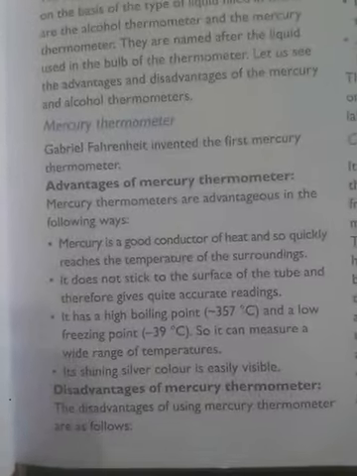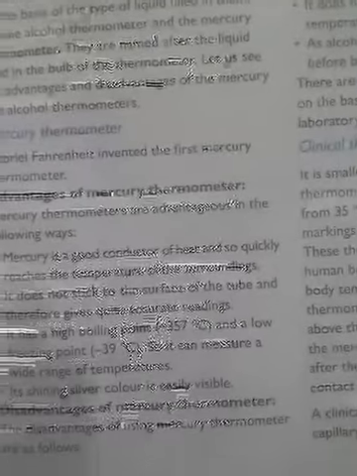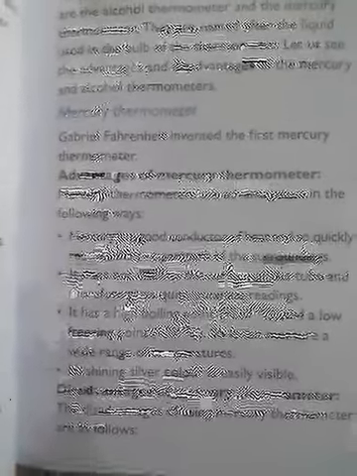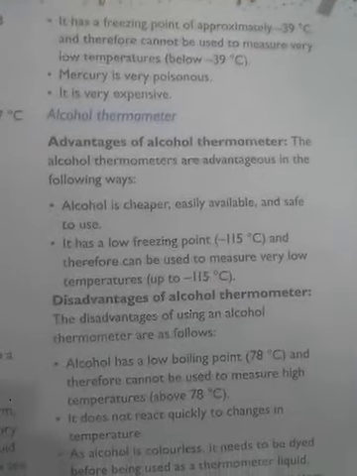The mercury thermometer is, I think, one of the oldest thermometers, where you have a substance inside it, which is mercury. So if your body temperature is high, the mercury will rise, and after cooling down again, mercury will come down. Here are some advantages and disadvantages of mercury, so you can go through it by yourself, and it's a very easy one. One of the main disadvantages is that it's quite expensive and gets damaged very easily, and mercury is also very poisonous.